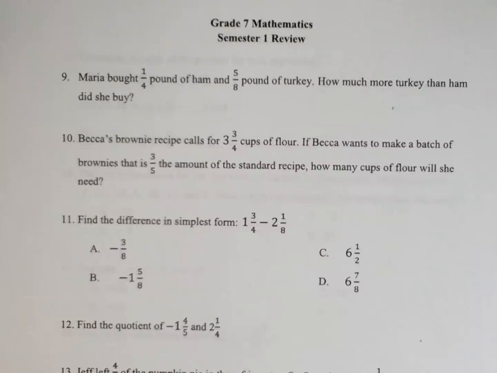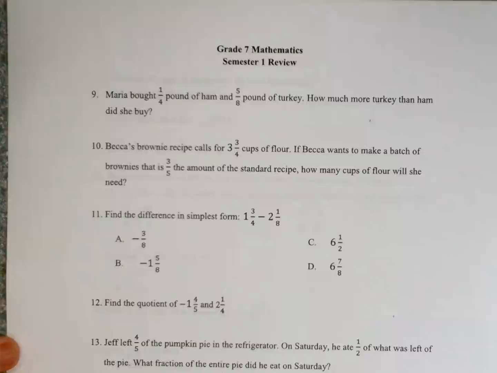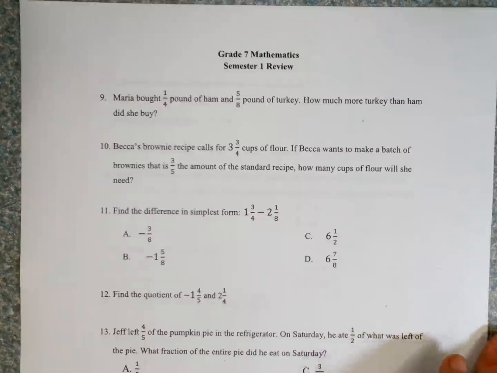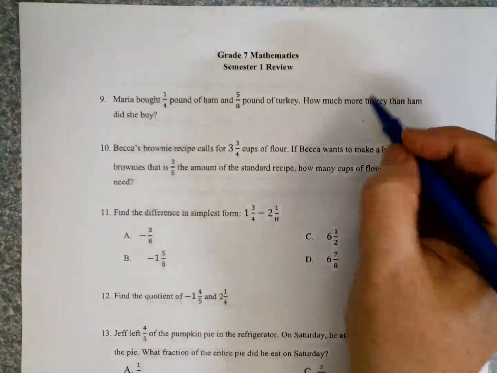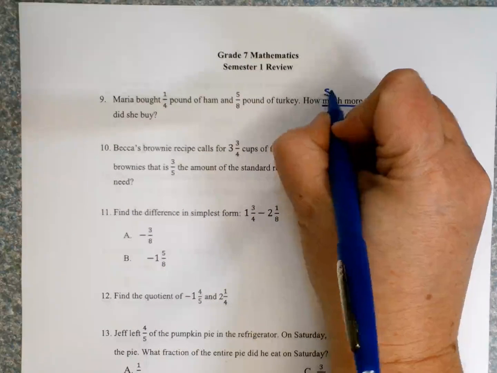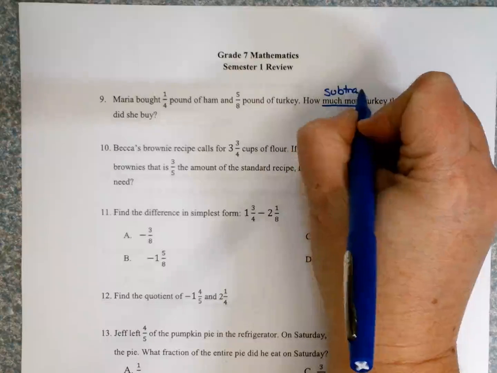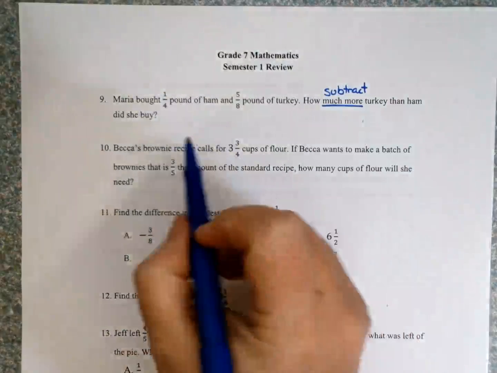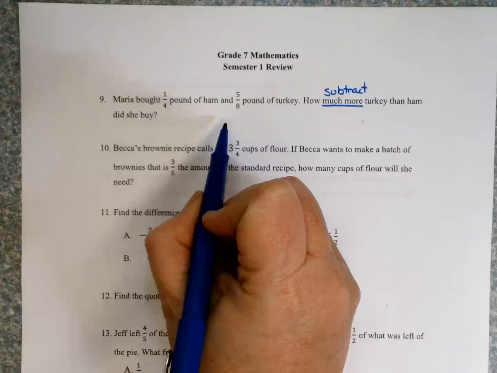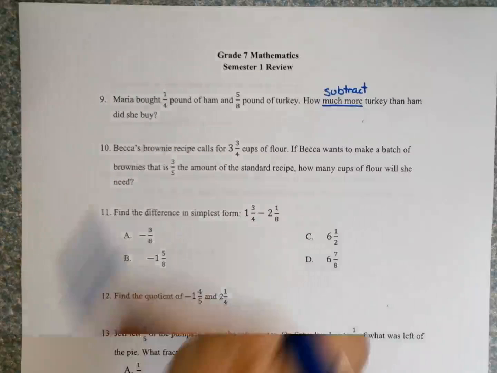Maria bought a 1/4 pound of ham and 5/8 of a pound of turkey. How much more turkey than ham did she buy? All right, how much more? This tells me I'm going to subtract. And then I've got 1/4 and 5/8 of a pound. So I've got to subtract those.